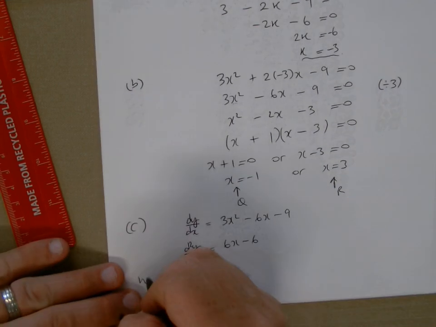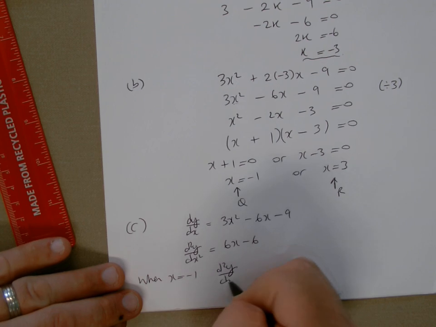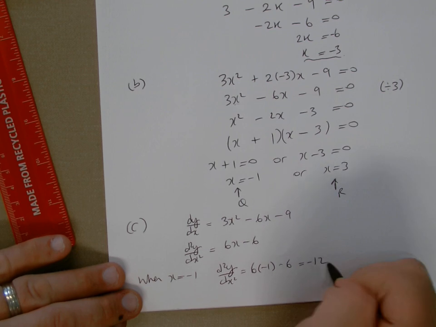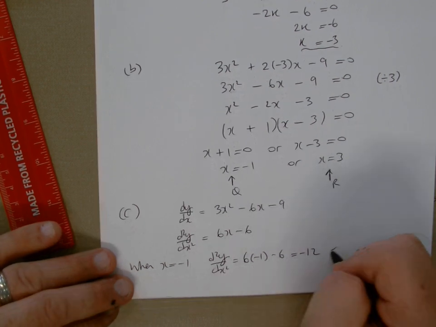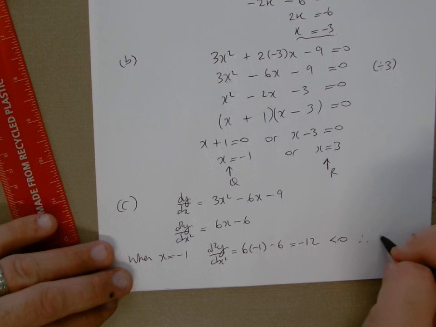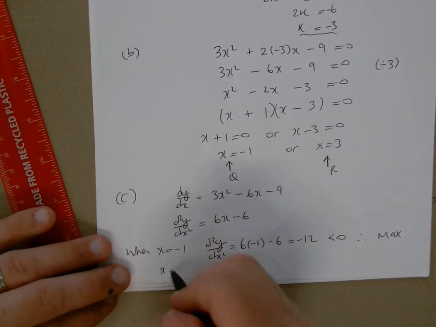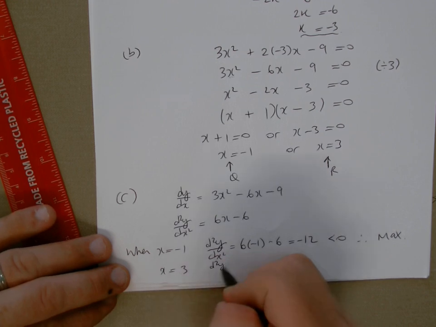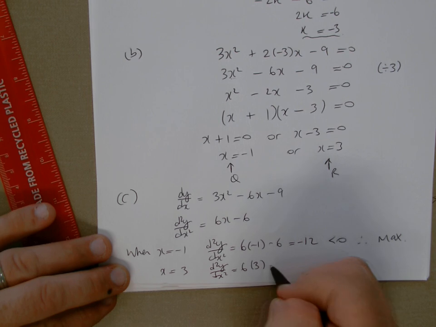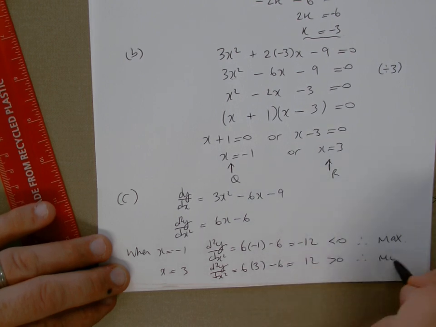So we can just simply plug it in then. So when x is minus 1, d2y by dx squared will be 6 times minus 1 minus 6, which is minus 12. So that's less than 0. Therefore, we have a maximum. Okay, when x is 3, d2y by dx squared will be 6 times 3 take away 6, which will be 12, greater than 0. Therefore, that will be a minimum.